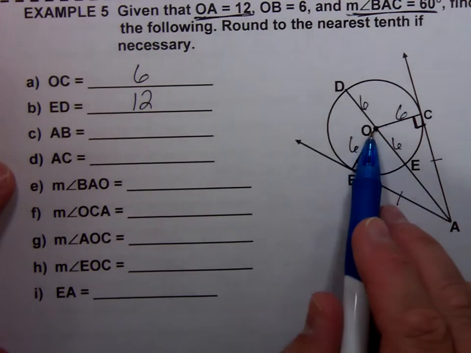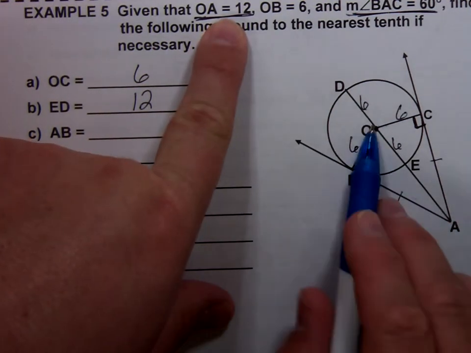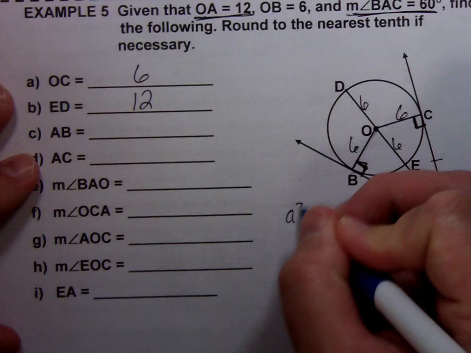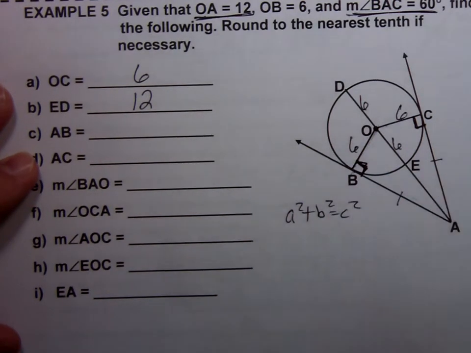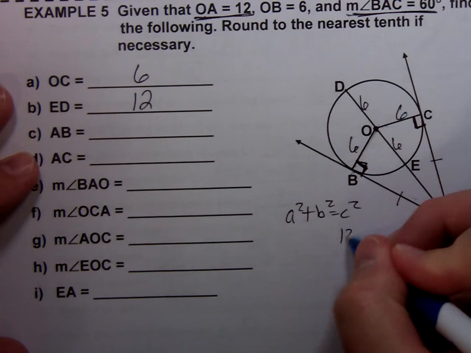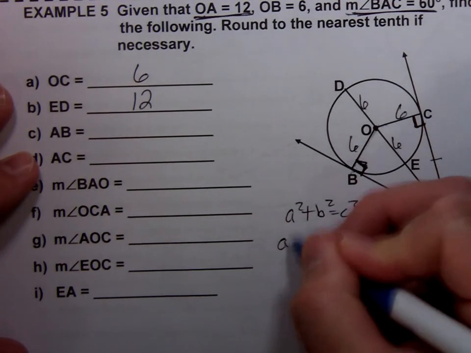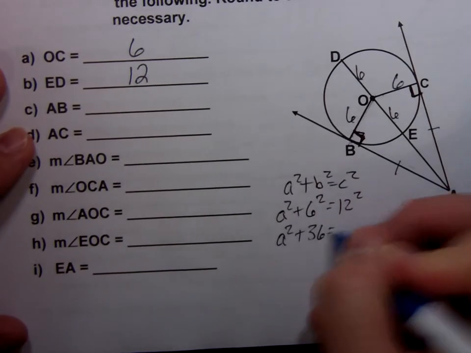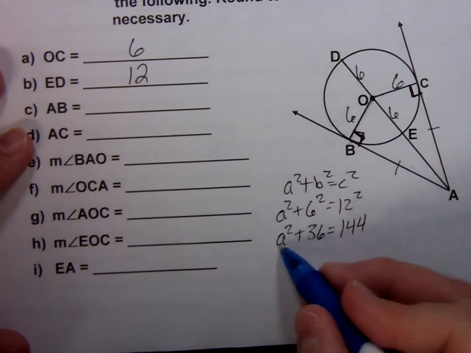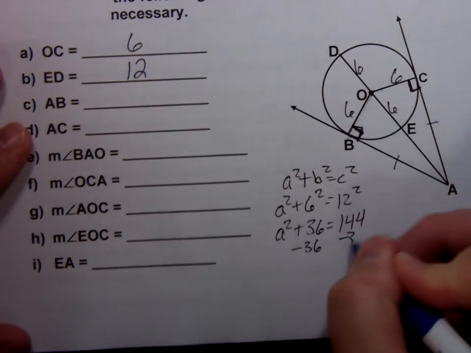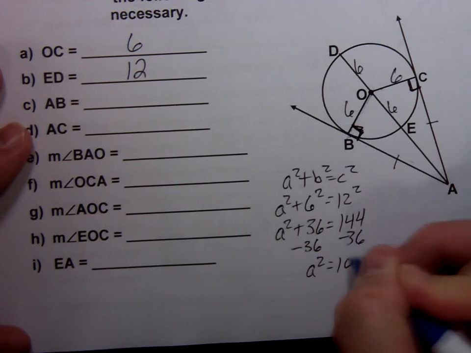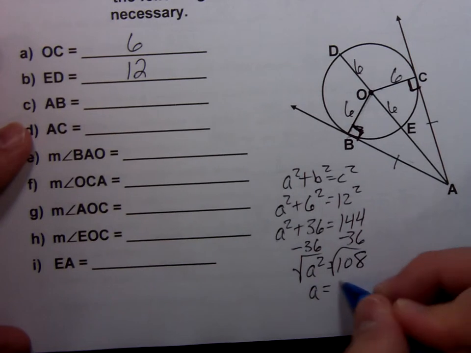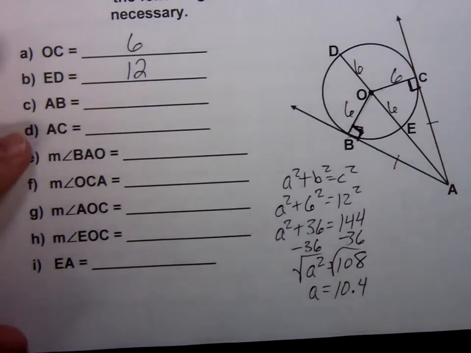I was told the distance from O to A is 12, and I know the distance from O to B is 6, so I have 2 of the 3 sides of that right triangle, so I can do the Pythagorean theorem to find the one missing side. So the hypotenuse is 12, so I can put 6 in for A or B, it does not matter which one. 6 squared is 36, 12 squared is 144. I'm trying to solve for A, so I'm going to subtract the 36 to get rid of that. And then I want to get rid of that squared, so I do the opposite operation and take the square root. And it said to round to nearest tenth, so we'll get approximately 10.4.